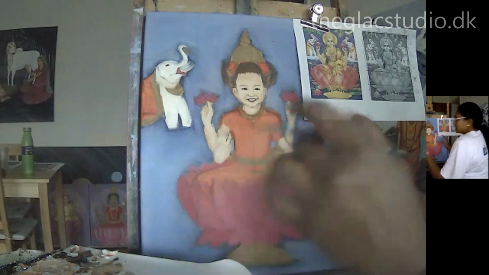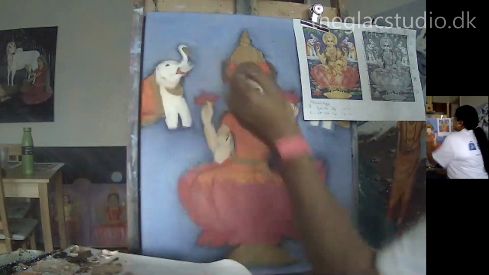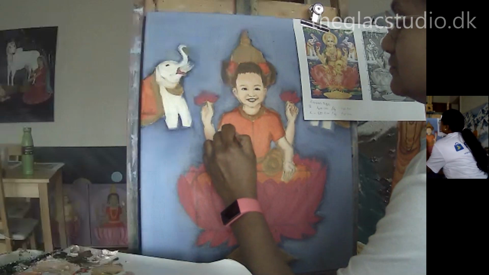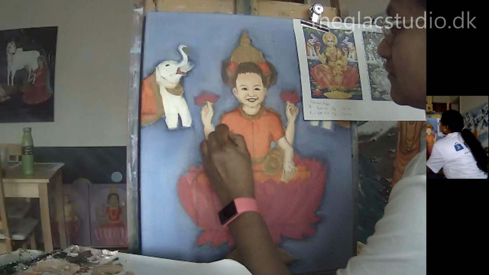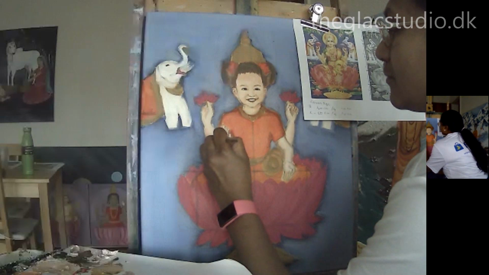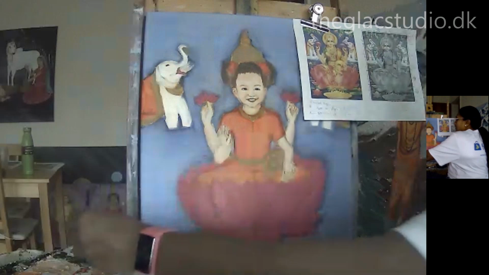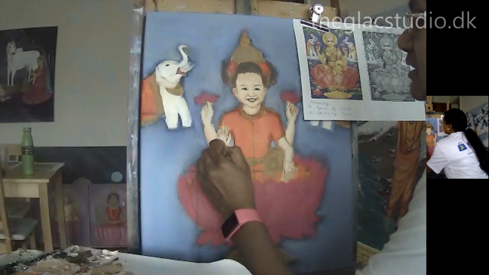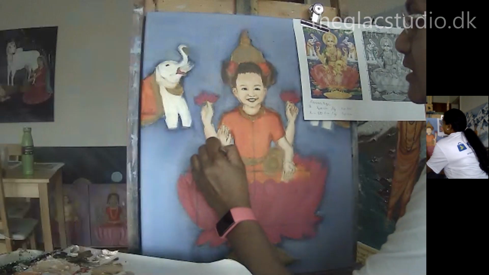Using the skin tone as well in some places, and so all the four fingers and the thumb and the shape of the palm is done. Then I bring that arm in this section.